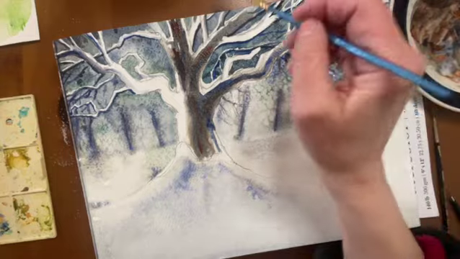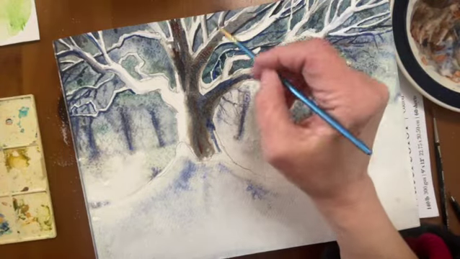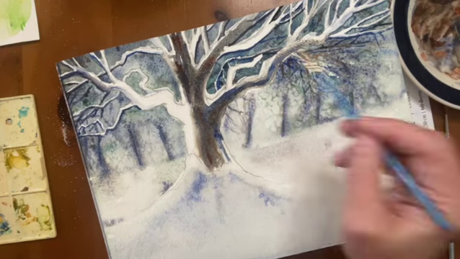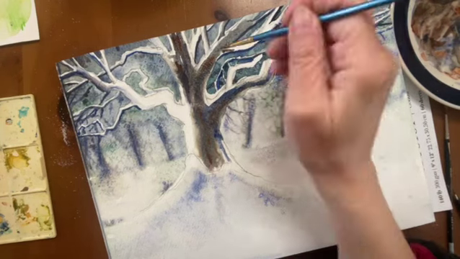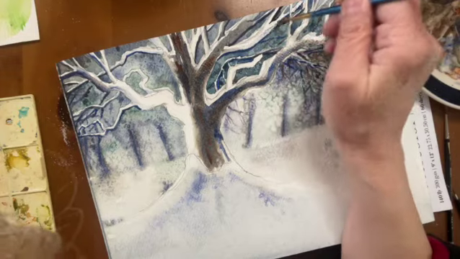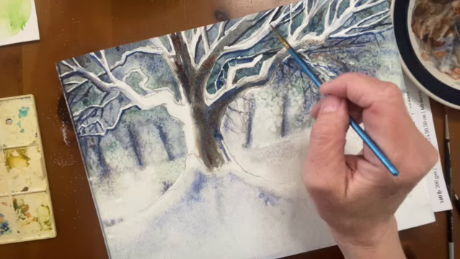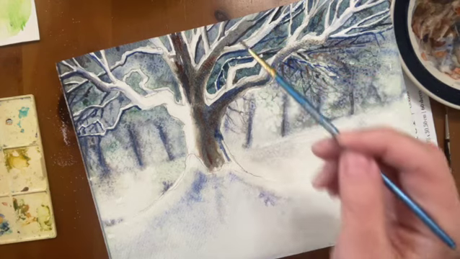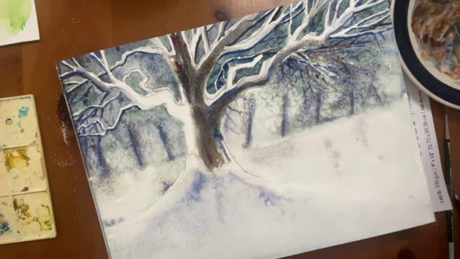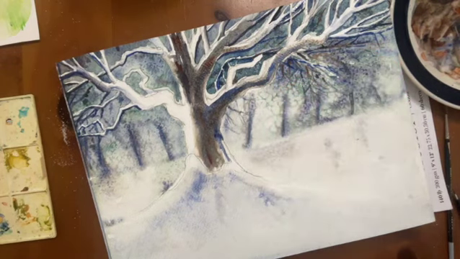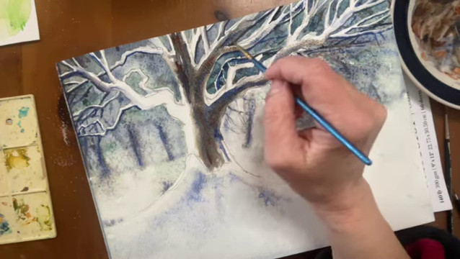Okay. Now let's see how we're going to handle this up here. There we go. Clean your brushes well afterwards because there's still salt on the paper and you don't want that to stay on your brushes. Don't let them look like lines either though.